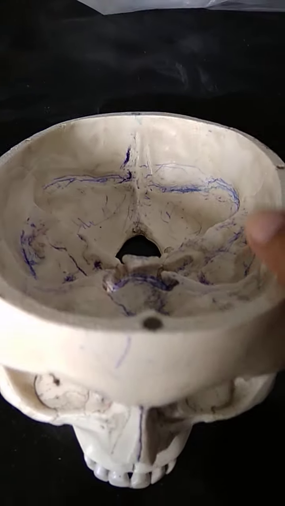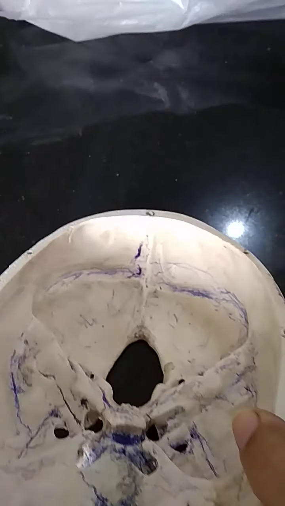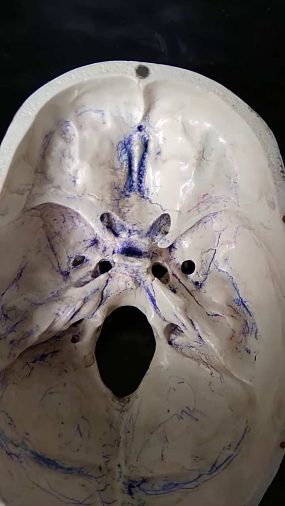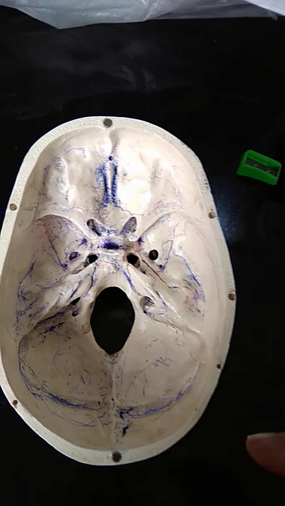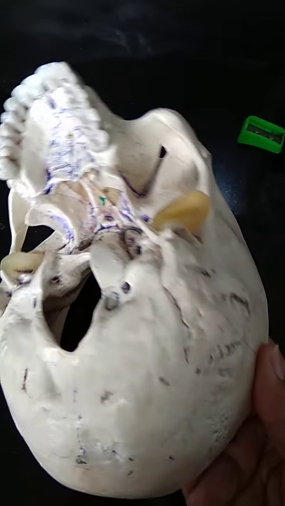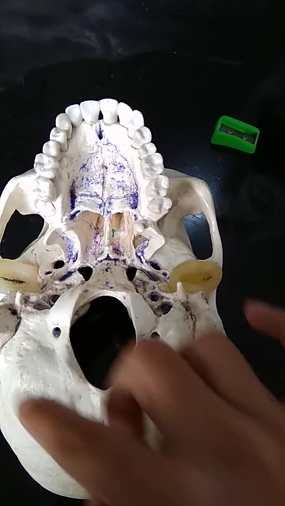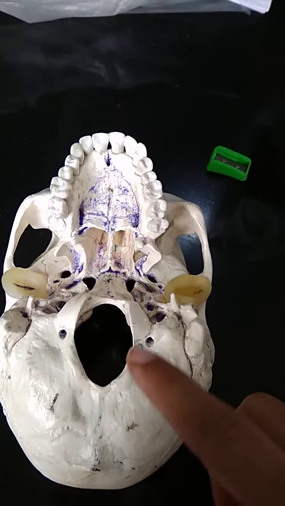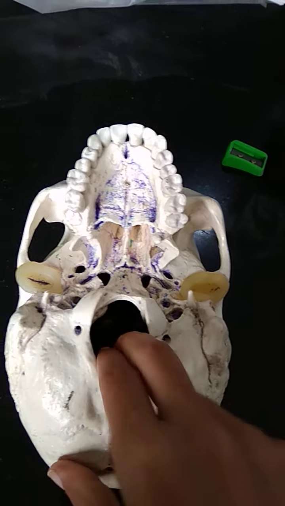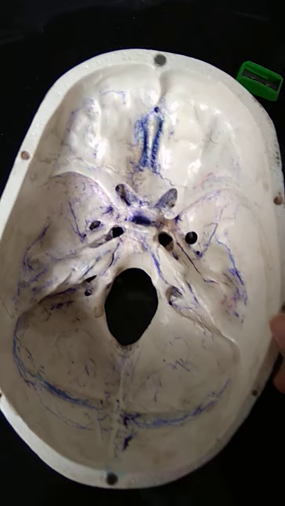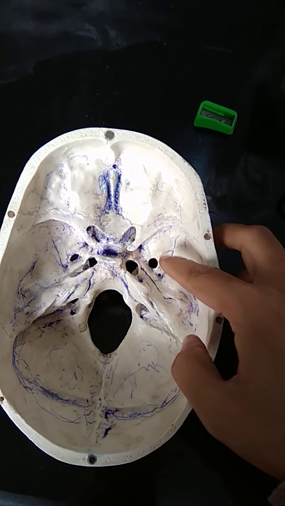Today we shall be going to cover the cranial fossae, that is the internal view of the base of skull. This is the internal view after removing the vault of the skull, and this is the external view of the norma basalis or the basal view, starting from anteriorly going posteriorly. And similarly here, the interior of the skull is thrown into three depressions.